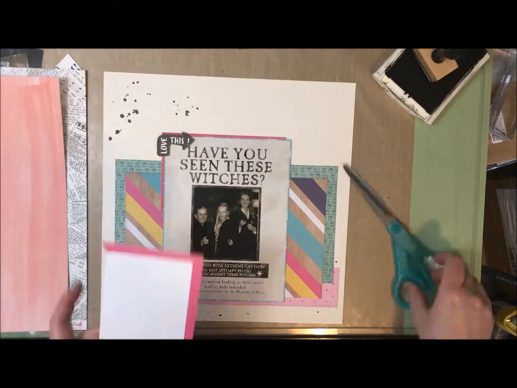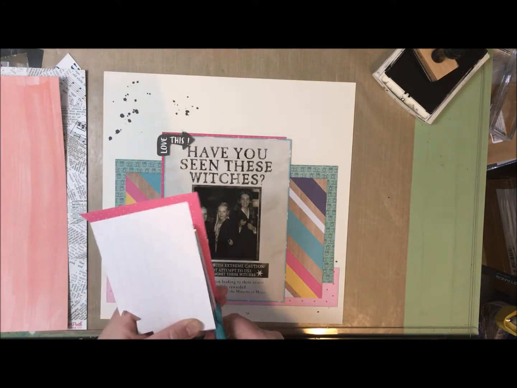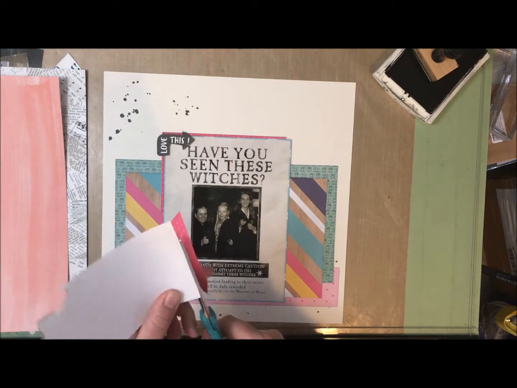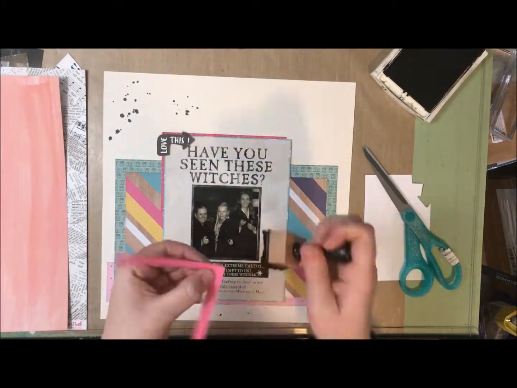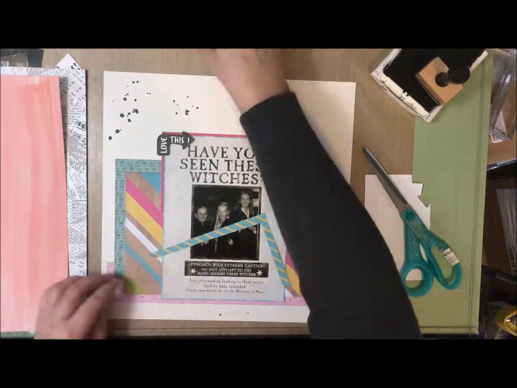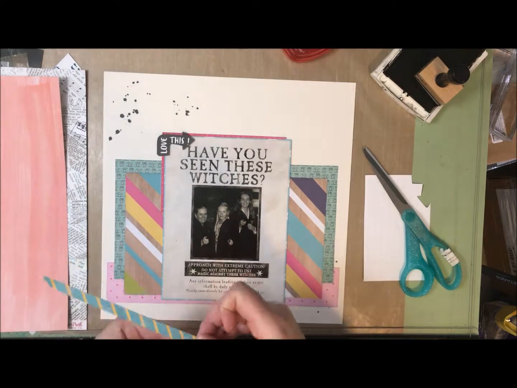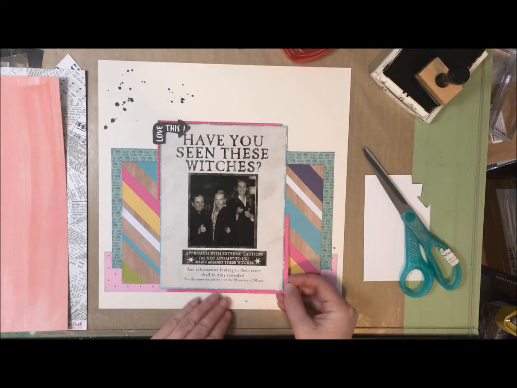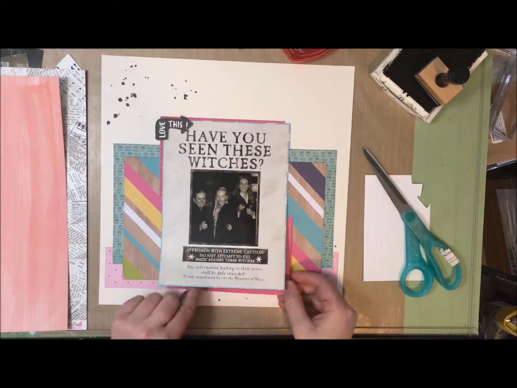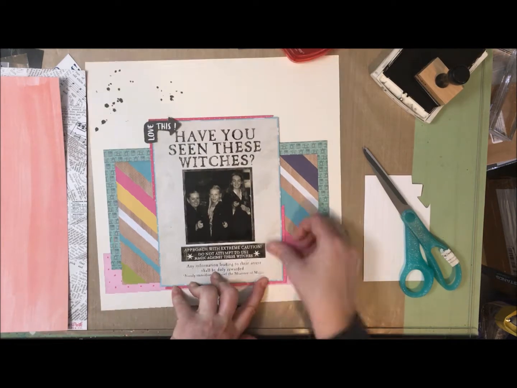And I'm so much happier with that. So then I just cut the bottom pink corner as well and get that in place. I thought maybe at the time that I would use that journaling card for my actual journaling, but I kind of forgot about it. So it doesn't make it onto the layout, but it's handy for another layout.